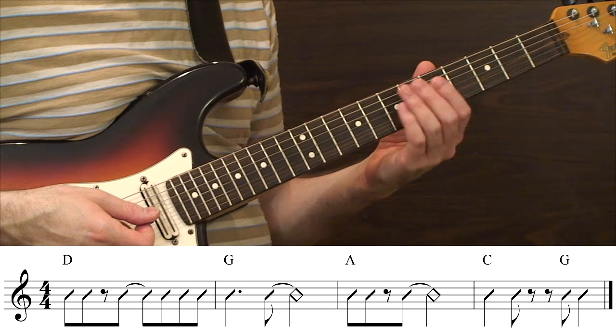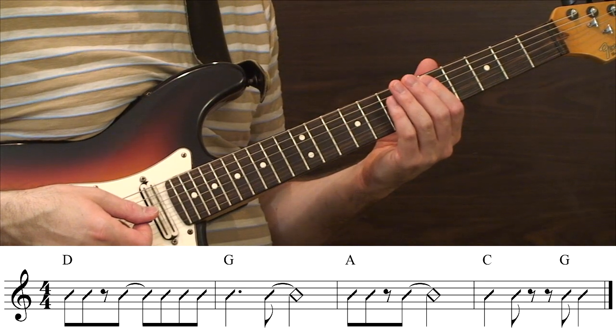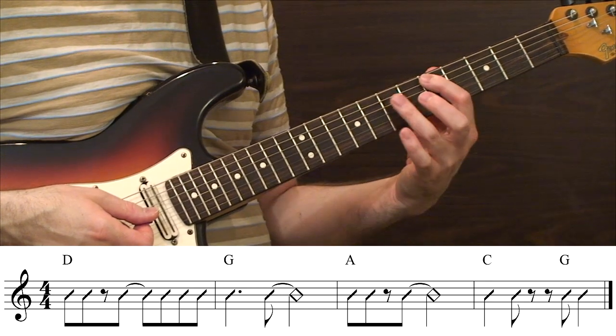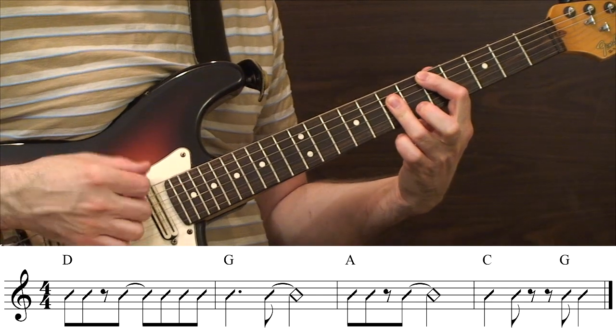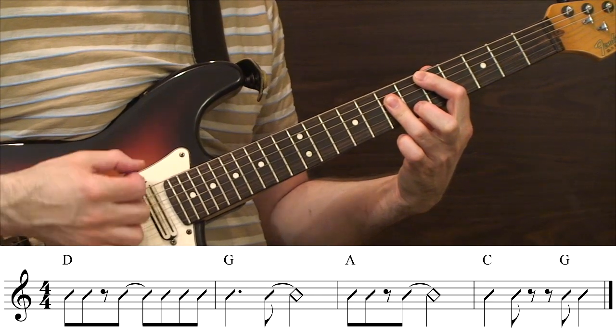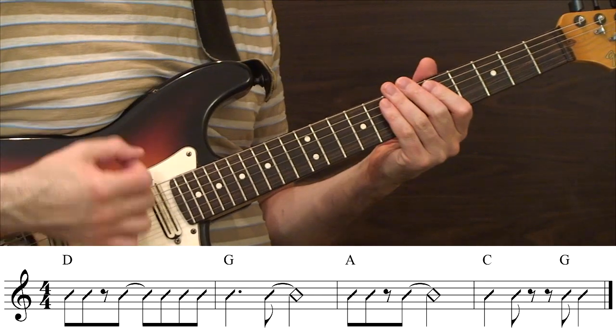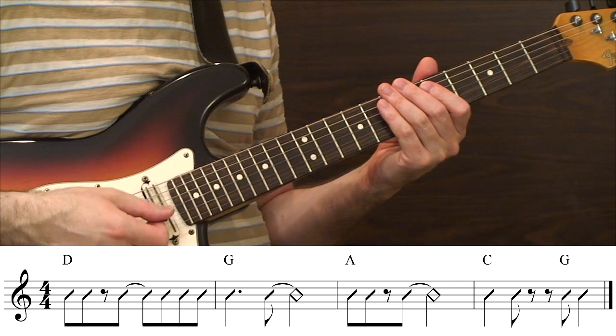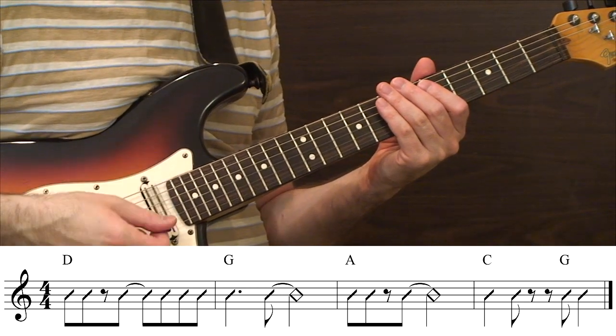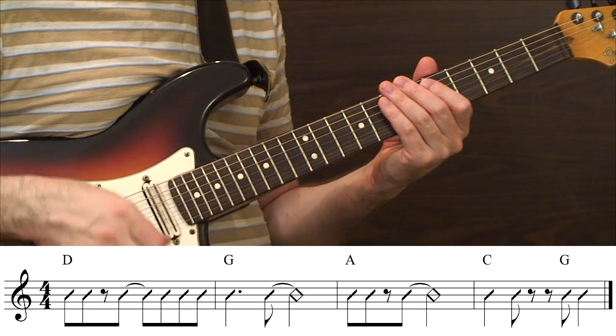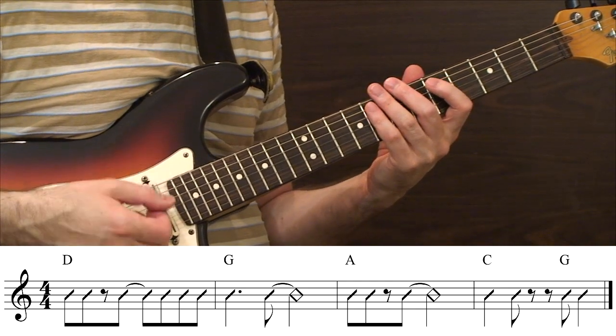Then we have the upbeat of 3, the down and up of 4, finishing off the measure. That first measure on the D chord sounds like this: 1 and 2 and 3 and 4 and. So you can tell there on the strum hand, it's a little bit more involved. I'm going down, up, up, up, down, up, a little bit more involved with that hand.